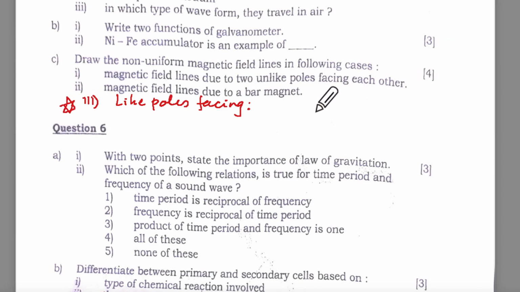Okay, so let us say this is north here and I am having north here. Then in that case, what I will do, I will make sure that from the center I will get like this, north and north will repel.